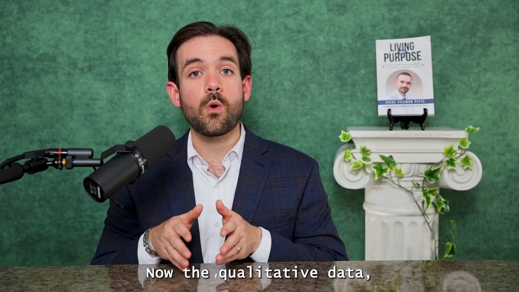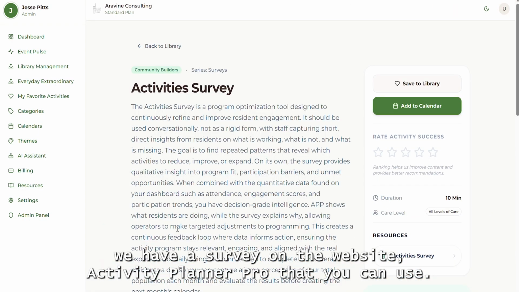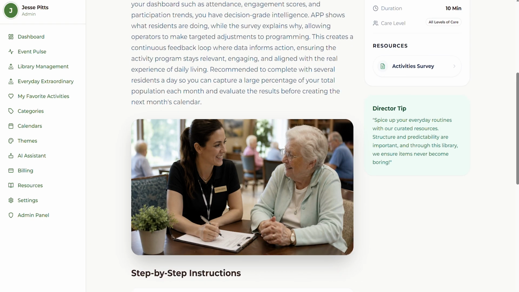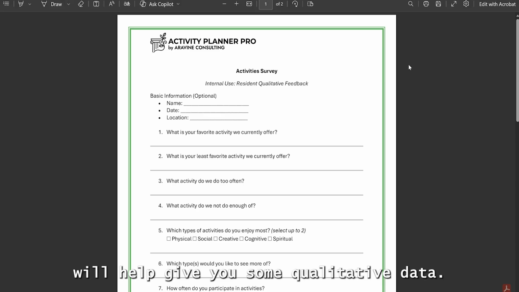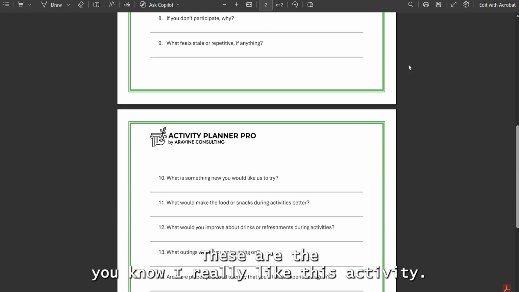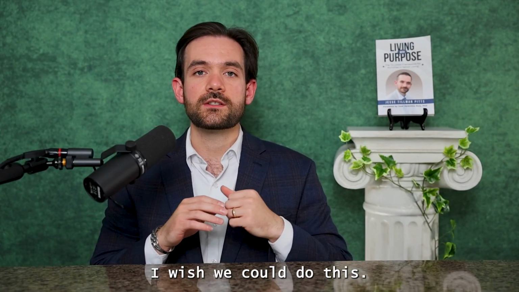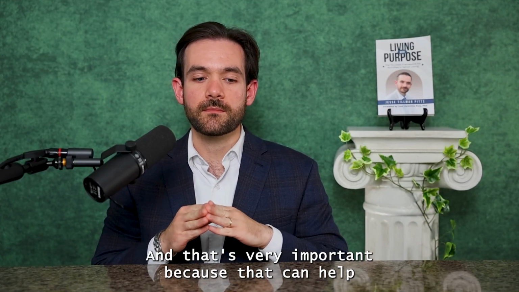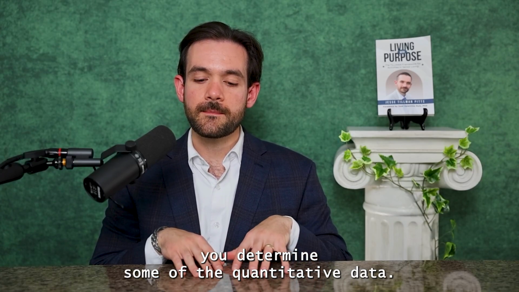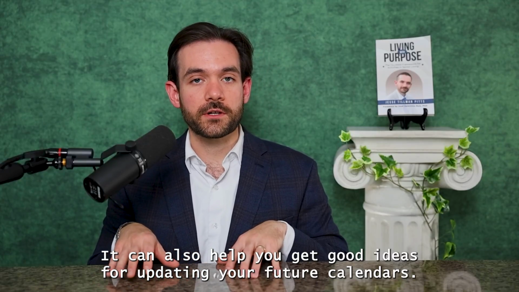Now, the qualitative data. We have a survey on the Activity Planner Pro website that you can use, and we recommend you use that in your community. This survey will help give you some qualitative data. And this is actual phrases. These are the, I really like this activity. I wish we could do this. And that's very important because that can help you determine some of the quantitative data. It can also help you get good ideas for updating your future calendars.